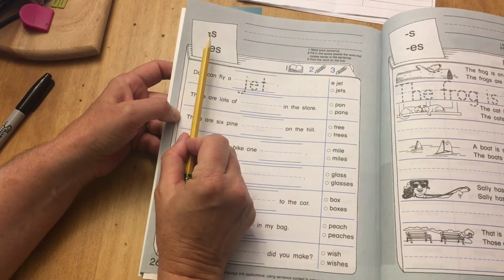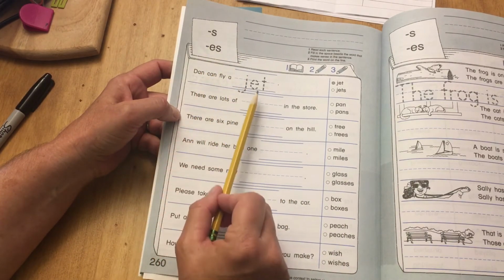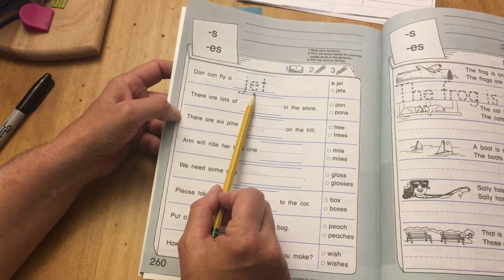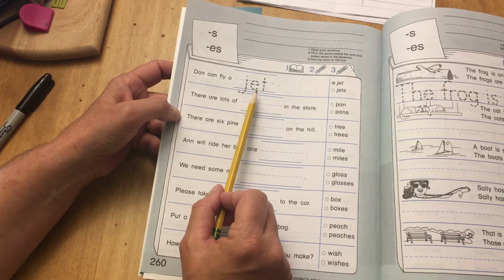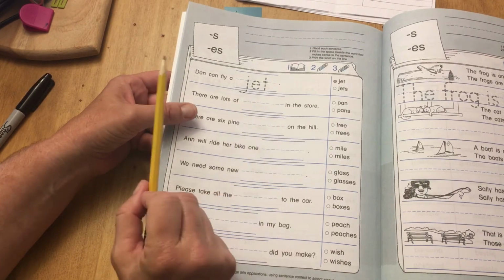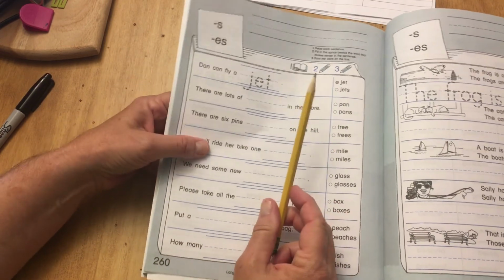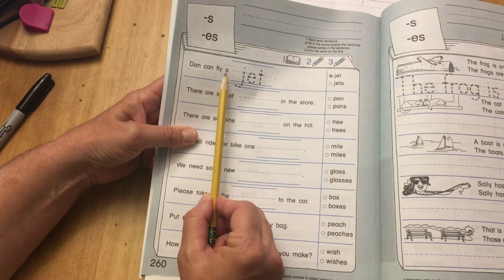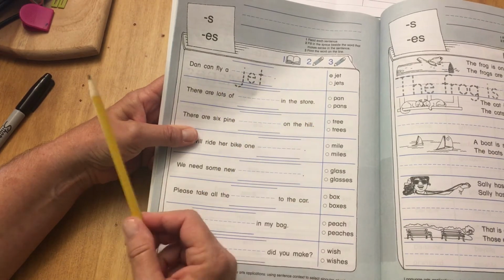All right. Pick the word that belongs in the sentence. It's either going to be the singular or the plural word. It's either going to have no S or ES, or it's going to have an S or ES. Listen to this sentence. Dan can fly a jet or jets.